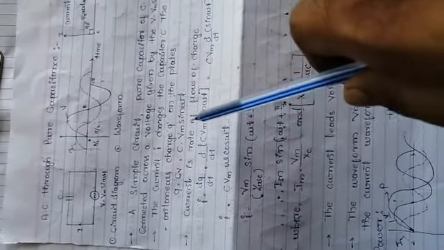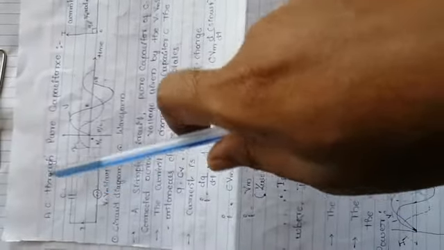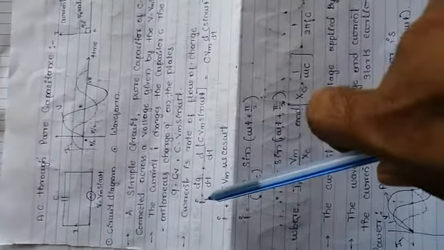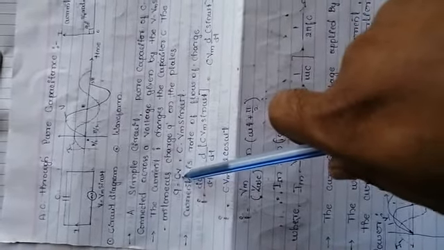The current is the rate of flow of charge. With respect to the value of supply voltage, the current will change. i is equal to dq by dt. What is q? q equals C into V.